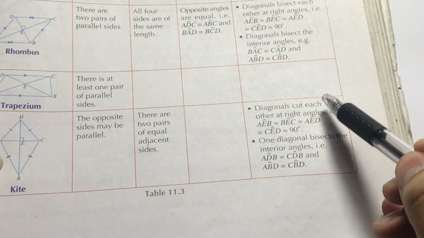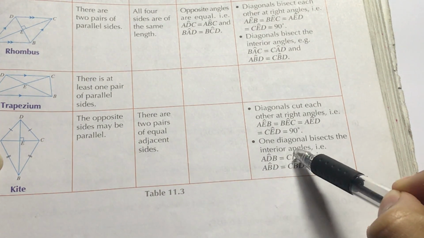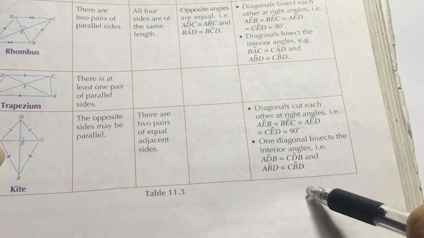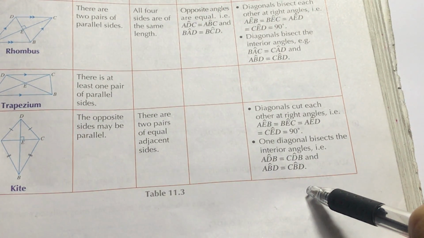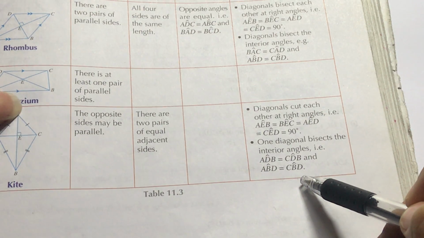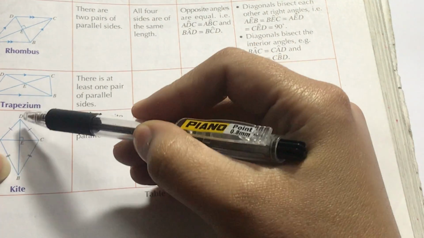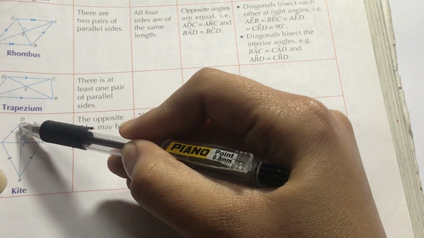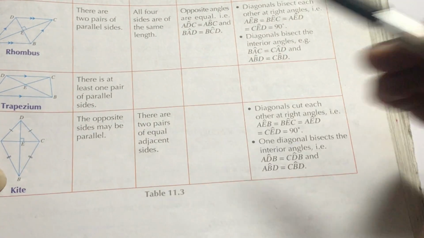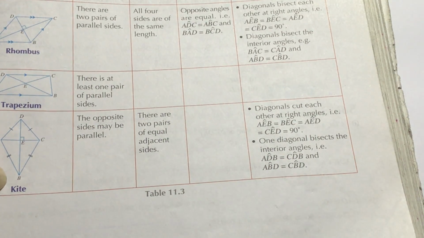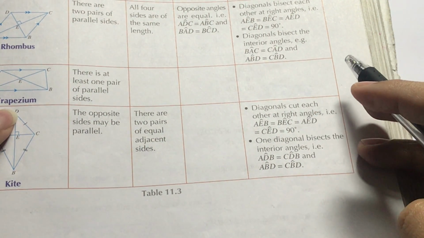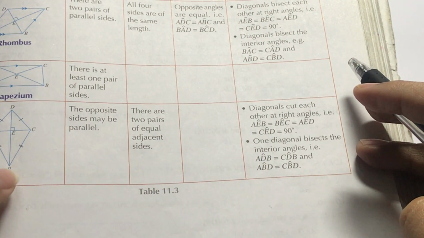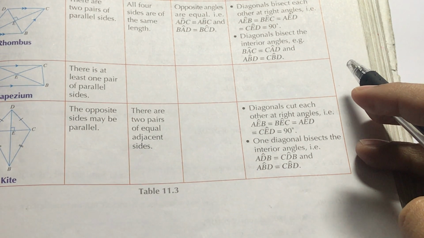And one diagonal bisects the interior angles. One diagonal will bisect the interior angles, and that is this longer one, this one that is joining your B and D vertices. This diagonal will bisect these two interior angles into two equal parts, right? So the part ADB and the part CDB, these two angles are equal, right?